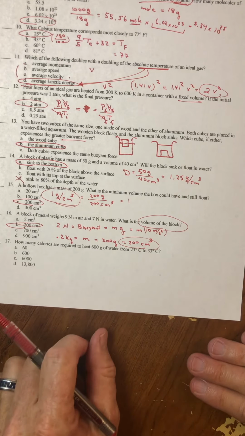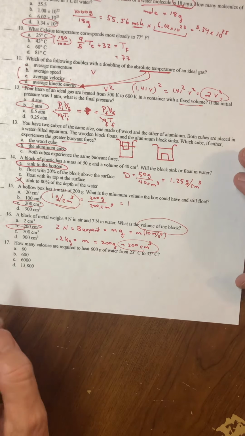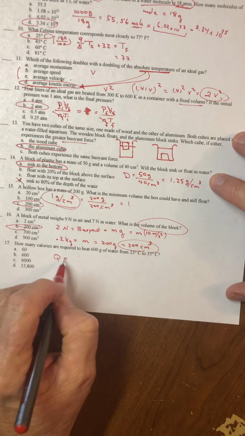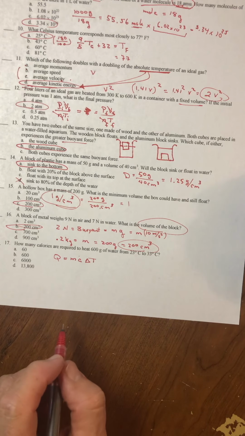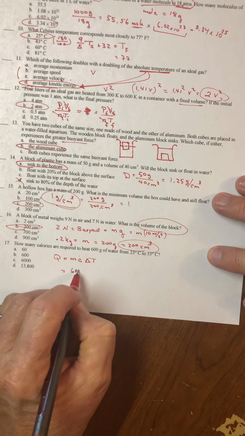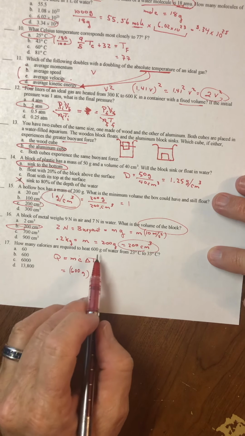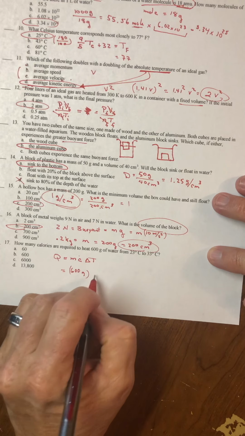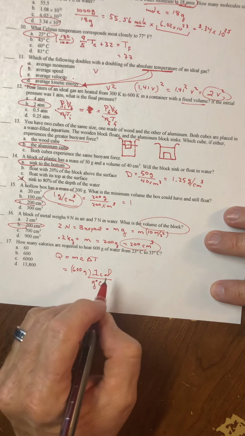17, how many calories are required to heat 600 grams of water from 23 to 33? This is just our first and easiest of our thermal equations here, but here's how we calculate the heat when it's changing temperature. We take its mass, which is 600 grams, and then the specific heat. This is the water one, so hopefully you memorized it. It's just a simple one. That's the definition of a calorie. It's 1 calorie per gram for each degree Celsius.